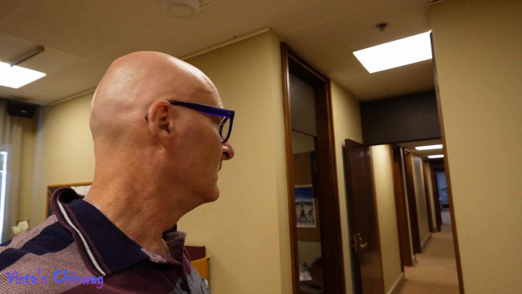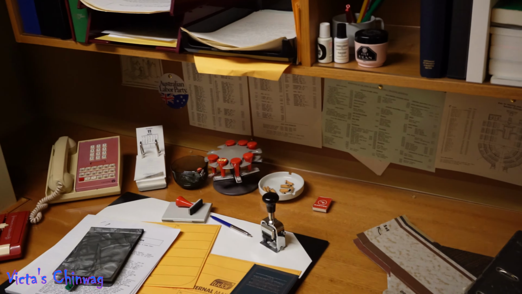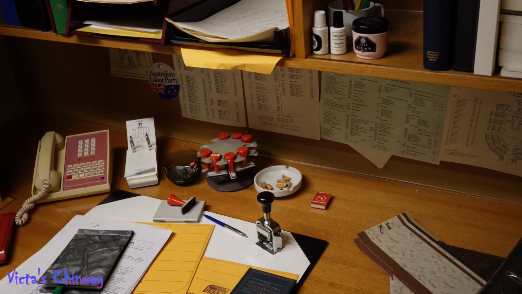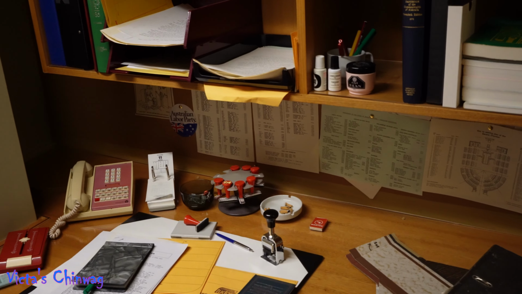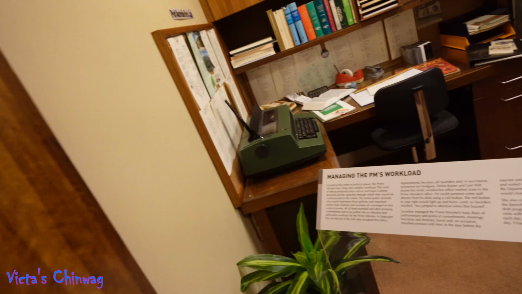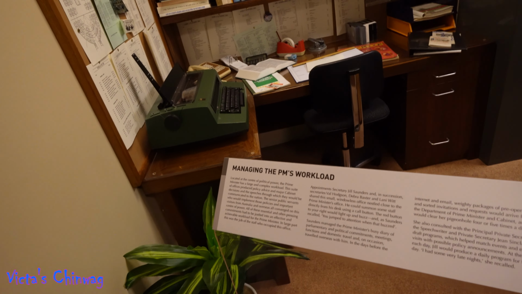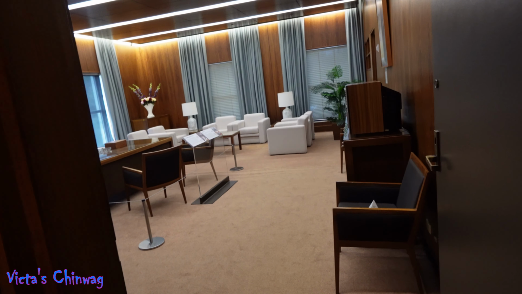Now this is certainly a step back in time, isn't it? Look at the place. You might not think much of this, but cigarettes in an ashtray. Wow. Well, I guess that was the time for it. Everyone smoked in the 80s. Well, I knew it was a projector. It looks a lot like a projector.